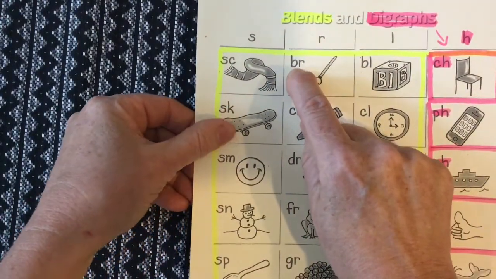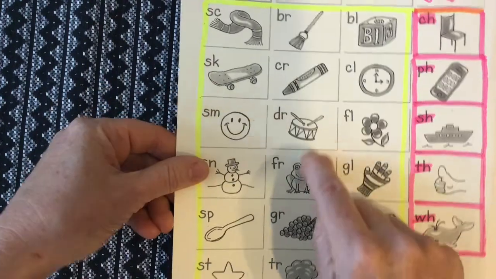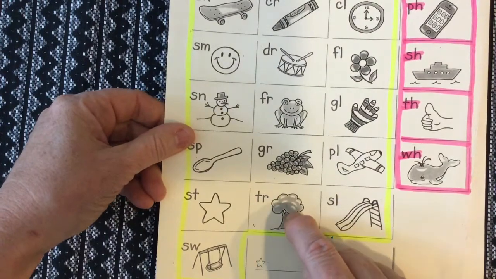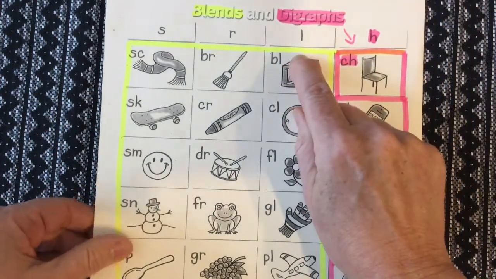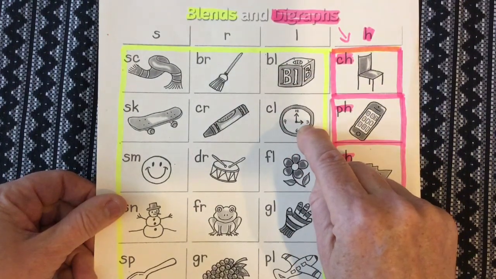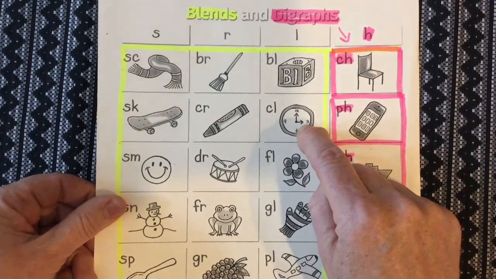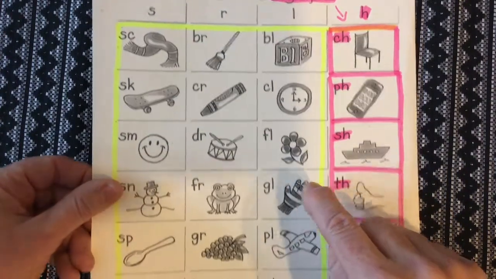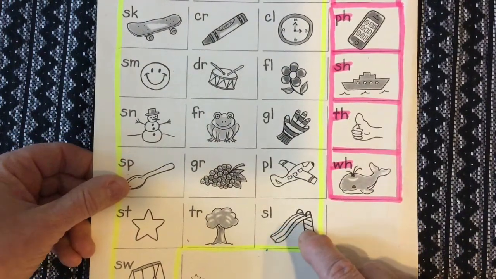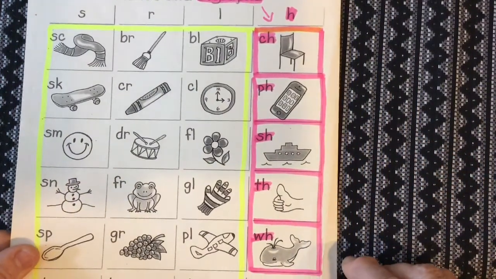Let's do the blends that have R in them. Here we go. Br, broom, cr, crayon, dr, drum, fr, frog, gr, grapes, tr, tree. Okay, and now let's move on to blends with the letter L. Bl, block, cl, clock. I hope you're saying these with me. I'll be watching you on my spy cam, right, on the iPad. So I want to see your little mouths moving, saying these with me. Fl, flower, gl, glove, pl, plane, sl, slide, okay?